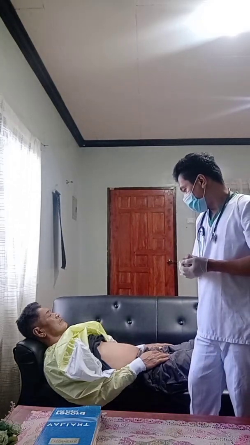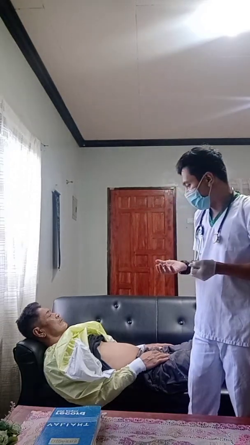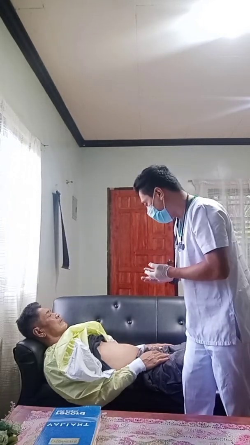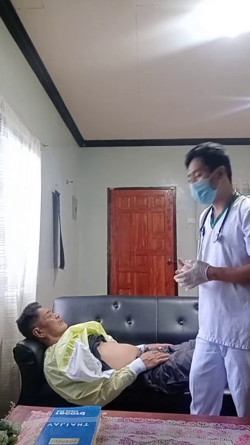When checking the abdominal movement by observing respiration, if there is a close abdominal and diaphragmatic movement when the patient is inhaling or exhaling, it is quite proportional and normal. Now we're going to inspect the symmetry of the abdomen. When we check the symmetry, there are no abnormalities. It is symmetrical and in good shape.